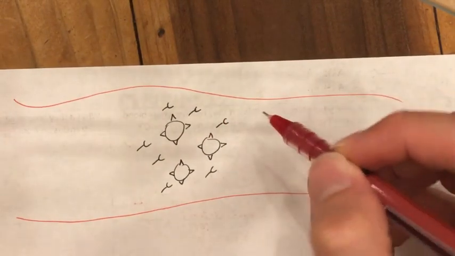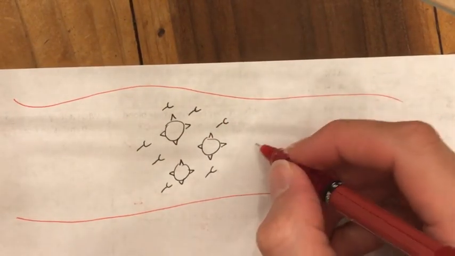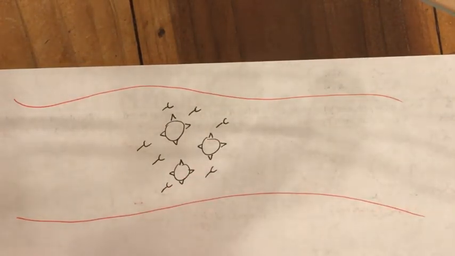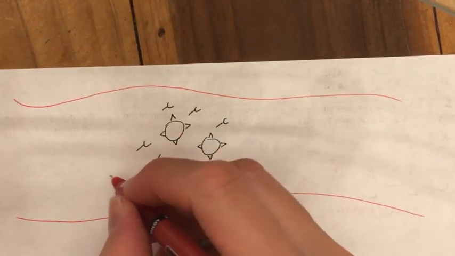Then you get an injection of blood, let's say blood type O, since we just did that.